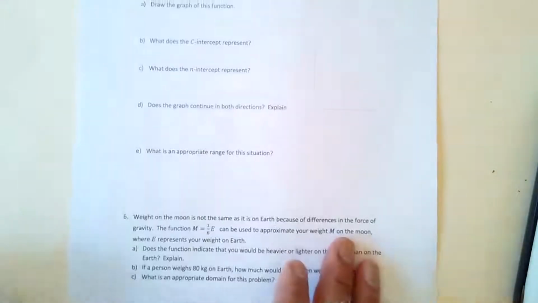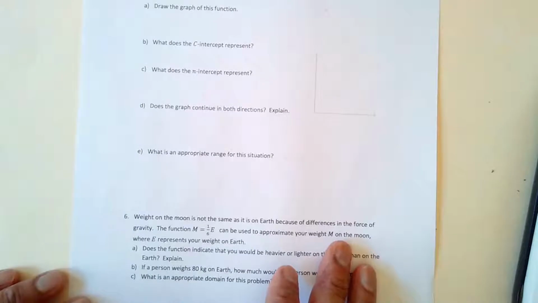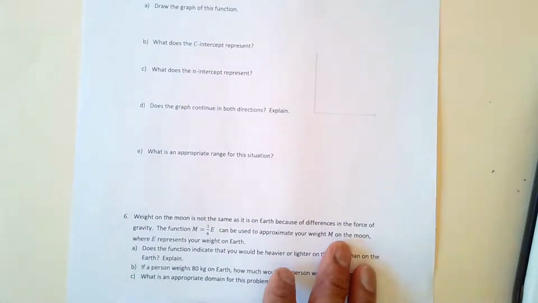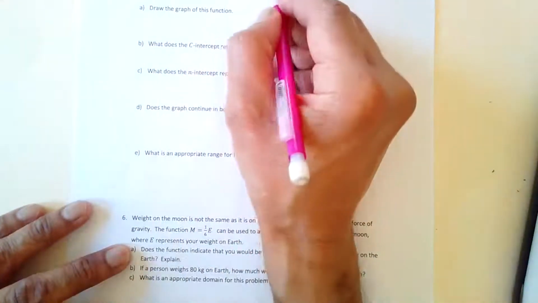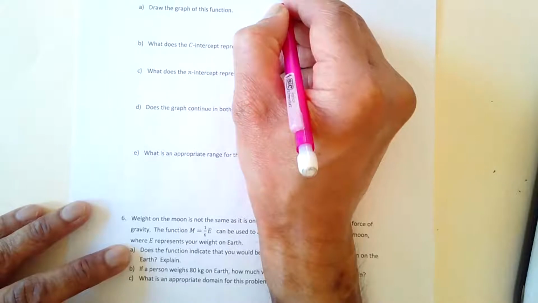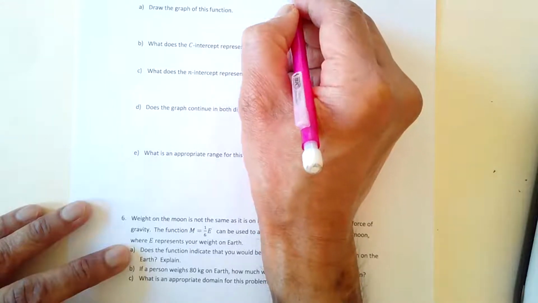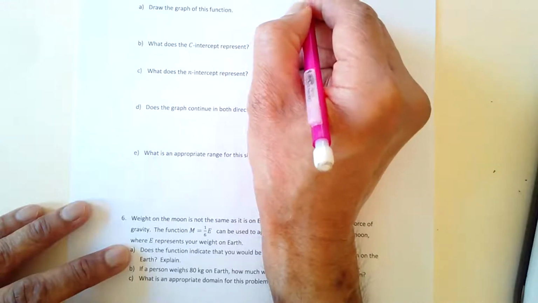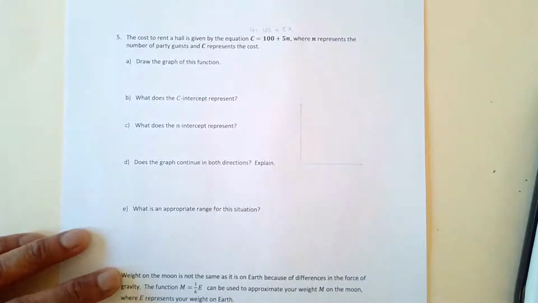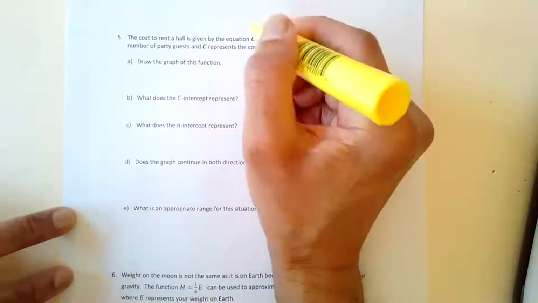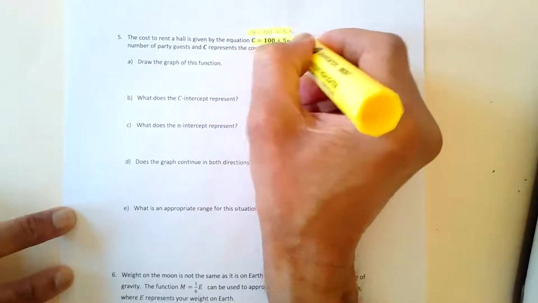We'll do the final question, which is: the cost to rent a hall is given by the equation C is equal to 100 plus 5n. Draw the graph of this equation. Now this will be your y is equal to 100 plus 5x. So I'll change the equation into a form that we can work with in your calculator.